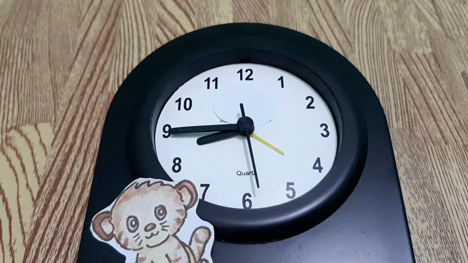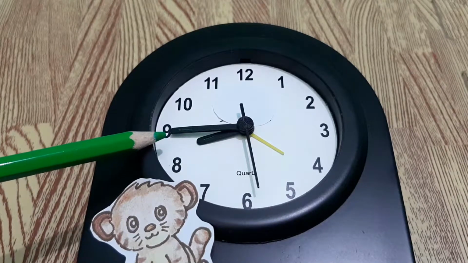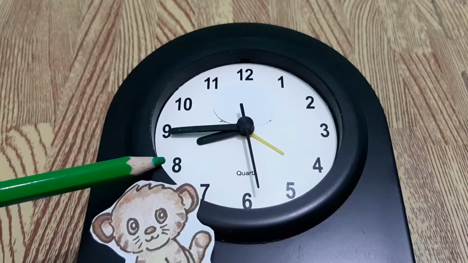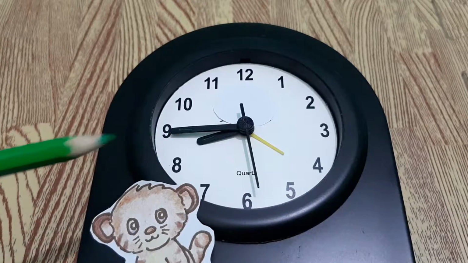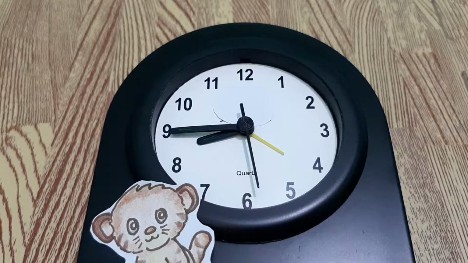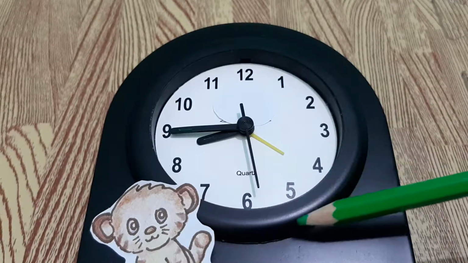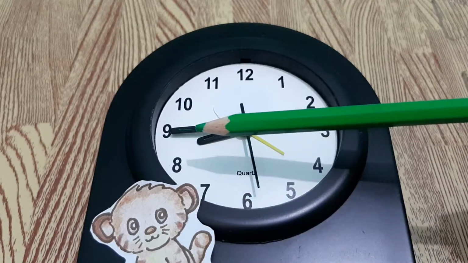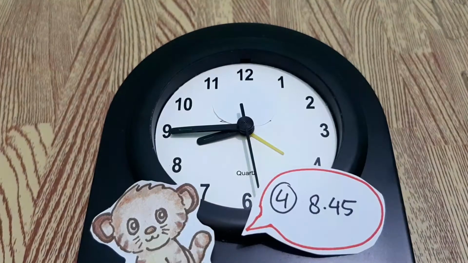However, in number 4, the clock is like this. Again, let's take a look at the hour hand. Which one is the hour hand? The shorter hand. The hour hand here is between 8 and 9, so we take the smaller one, which is 8. After that, let's take a look at the minute hand. This one is pointing at 9. Again, we have to start from 12: 5, 10, 15, 20, 25, 30, 35, 40, and 45. So for number 4, what time is it? It is 8:45.